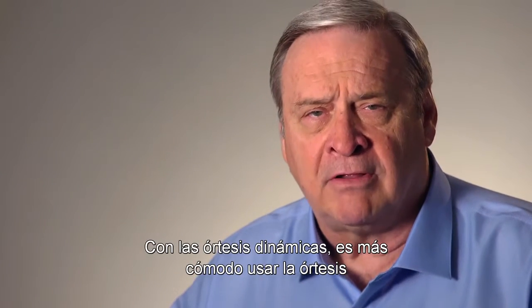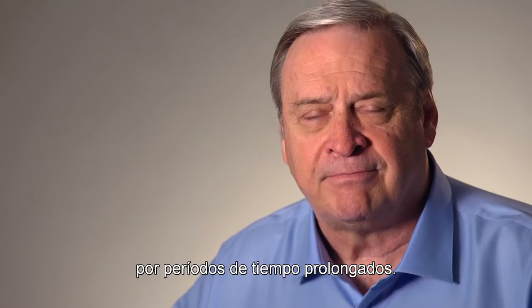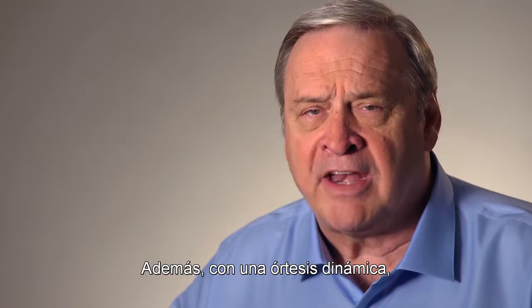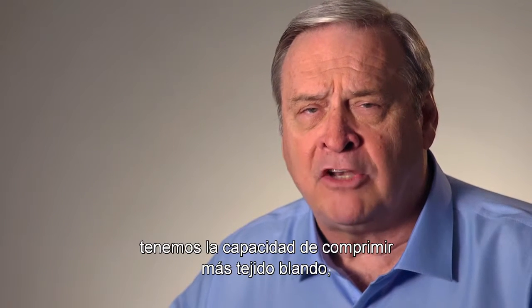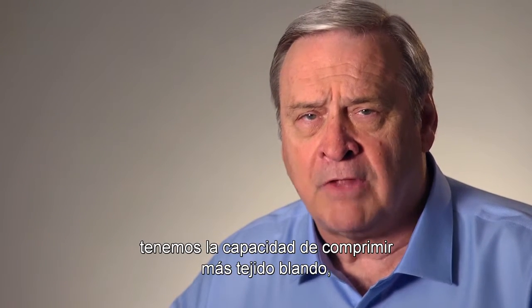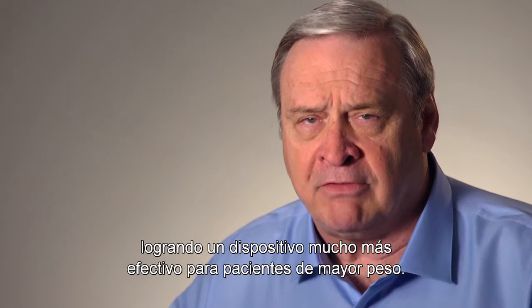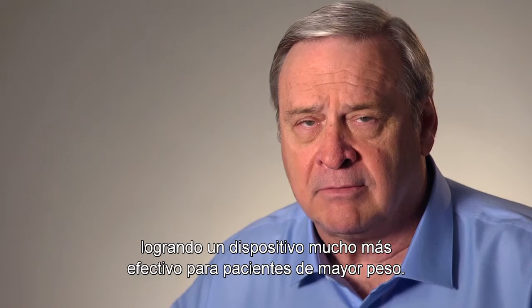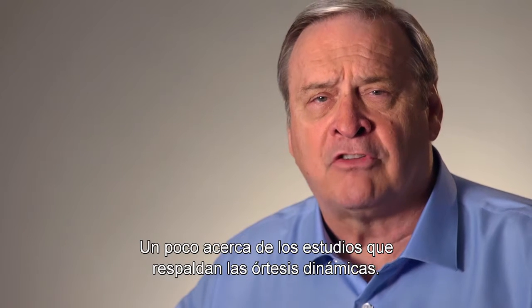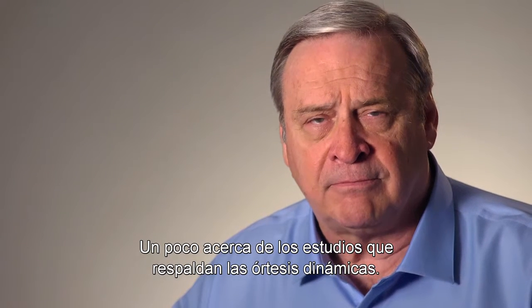With dynamic bracing, the brace is more comfortable to wear for extended periods of time. Additionally, with a dynamic brace, we have the ability to compress more soft tissue, allowing for a much more effective device for heavier patients. A little bit about the research supporting dynamic bracing.